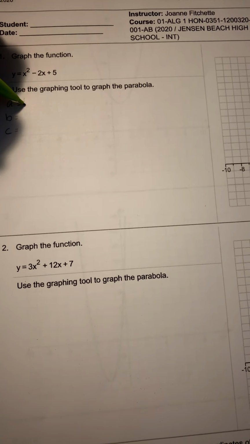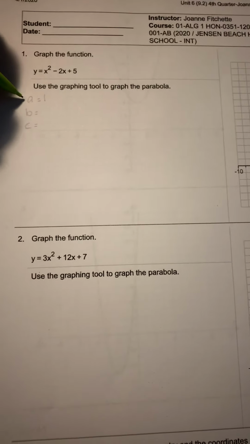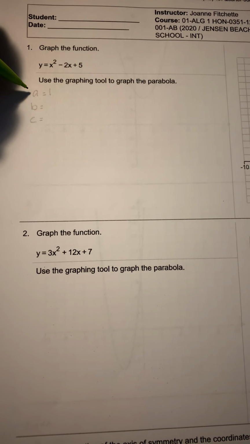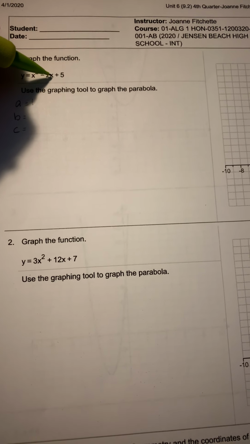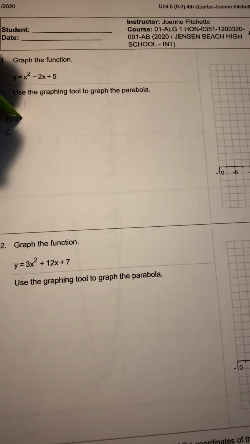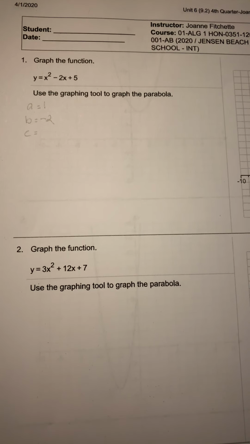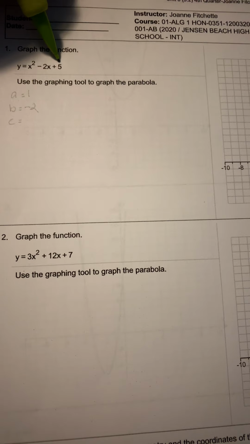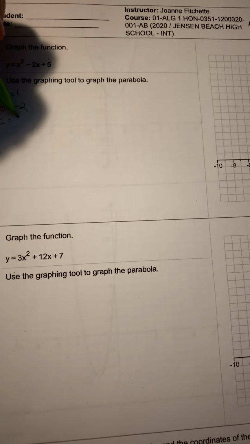Your 1 in front of it is invisible, so my a is a positive 1. The b is the coefficient attached to an x to the first power, so my b is negative 2. And then this last number, which we call a constant, is our c, so that's going to be 5.